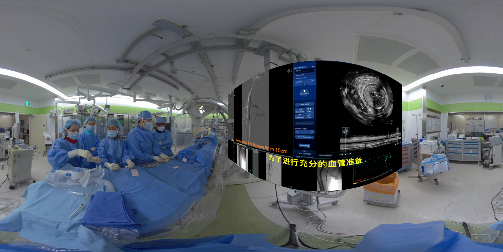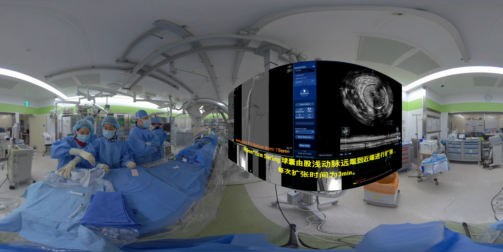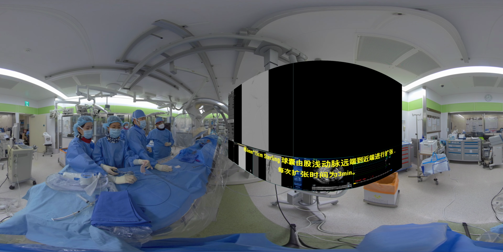For proper vessel preparation, a 6 millimeter, 15 centimeter PTA balloon was inflated from the distal to proximal SFA, 3 minutes for each session.